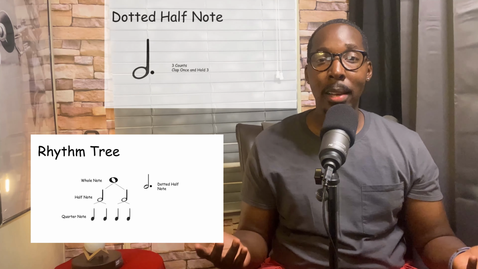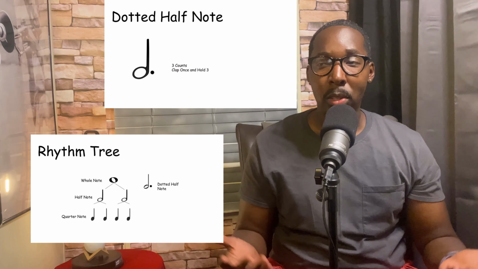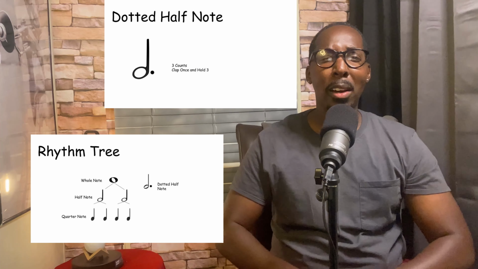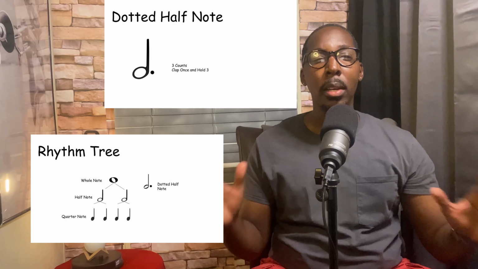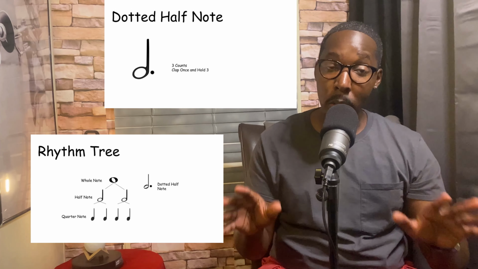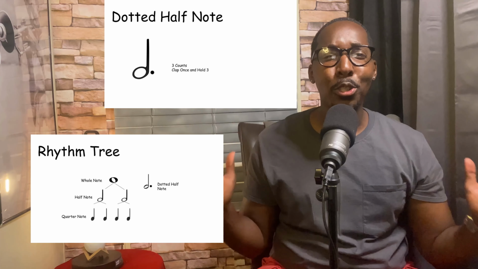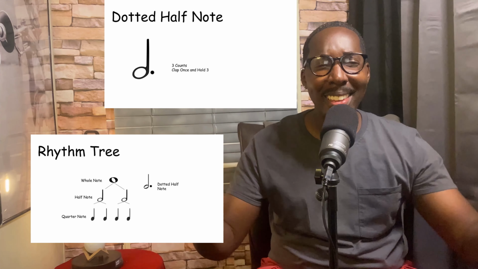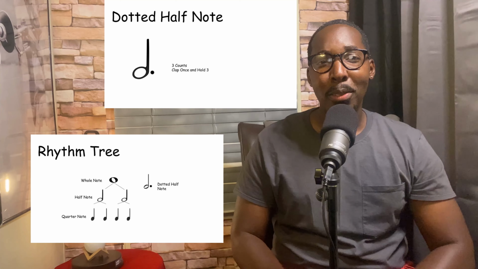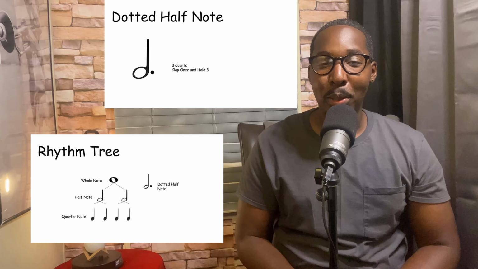Right underneath that on our tree, as we start working our way down the tree, it's a dotted half note. So if there's any music people on here, you're probably like, oh, Brandon, you're breaking the rules. No. This is my tree. And this is the easiest way to learn it. So we're going right to a dotted half note.